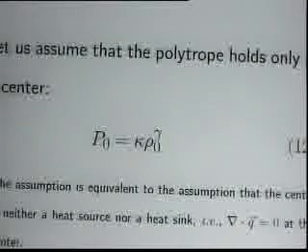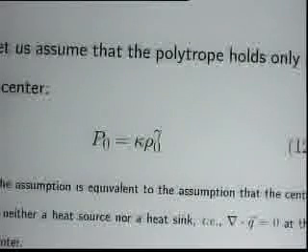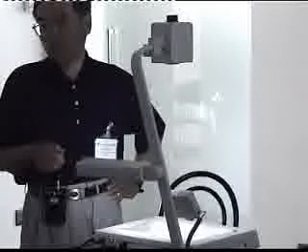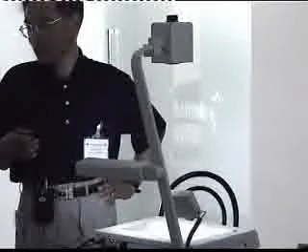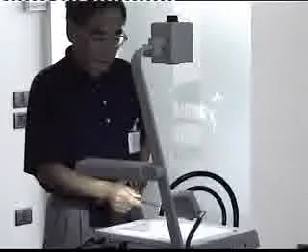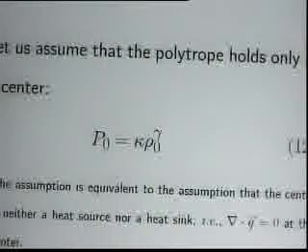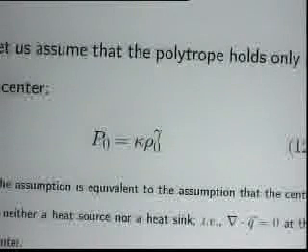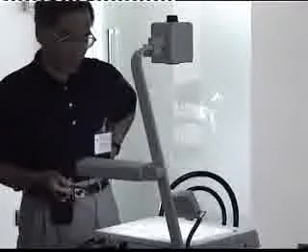This assumption is different from the traditional assumption of polytrope. The traditional assumption of polytrope is an equation of state like the ideal gas law. But the polytrope holding only at the center is kind of a boundary condition for the solution of the equations to satisfy. So there's some difference here.